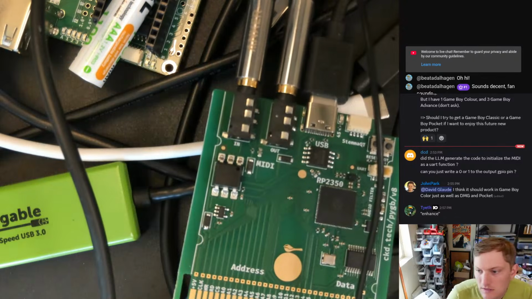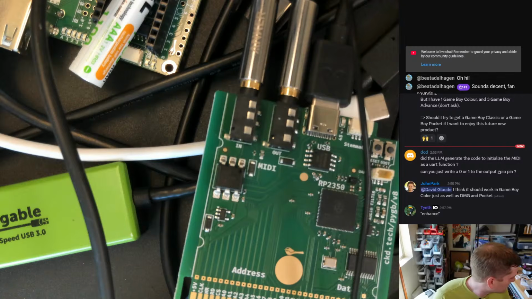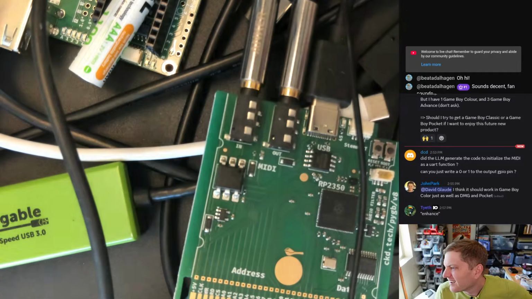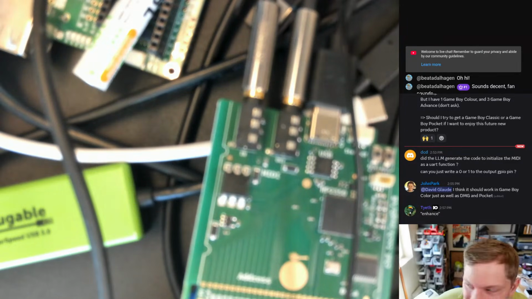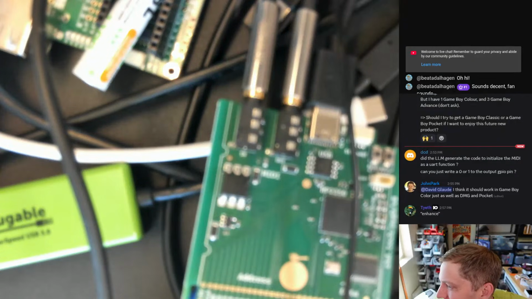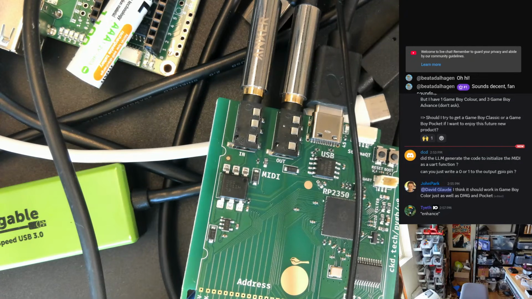What opto isolator did I use? Enhance. Oh, it's not clear, is it? Oh, it almost had it. Is that what you meant by enhance? Here we go. So pin 1 is in the top right.